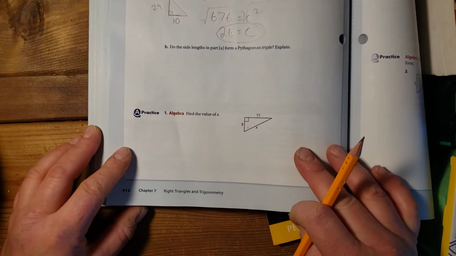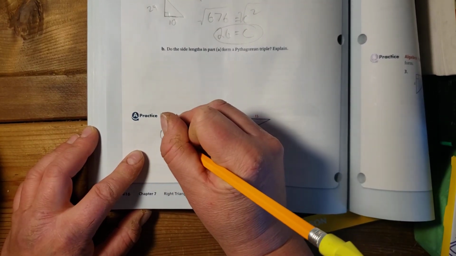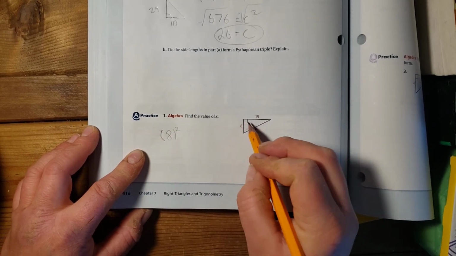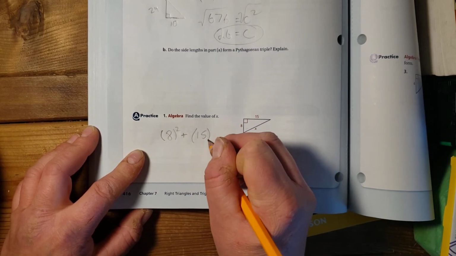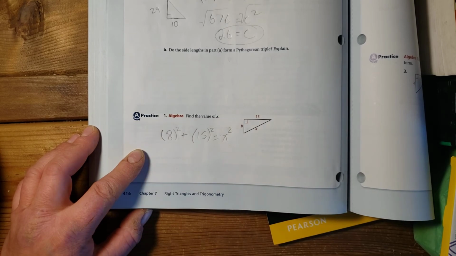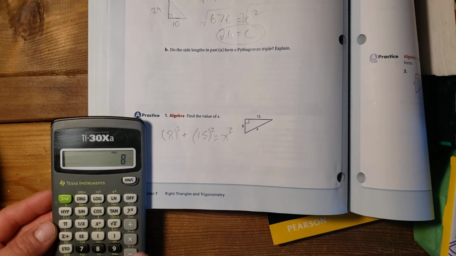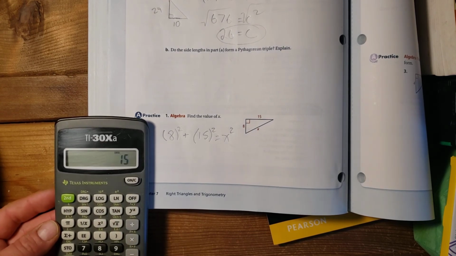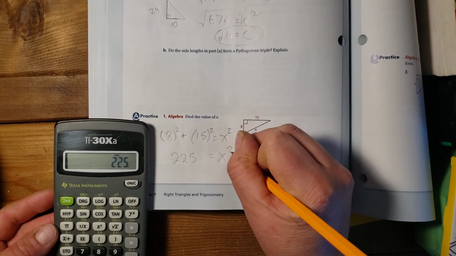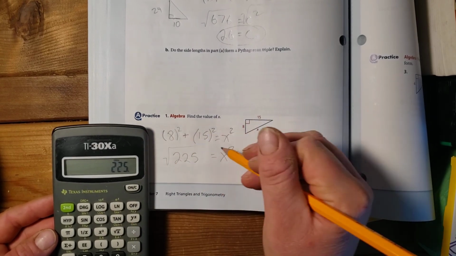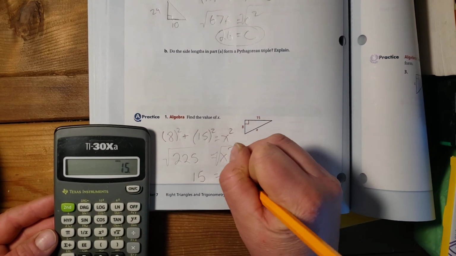All right, let's do practice 1. So we have 8, 15, and x, so we can find it. We can say that 8 squared, and that's the hypotenuse, we know, because it's the one opposite the right angle. 8 squared plus 15 squared equals x squared. I grab my calculator because I don't want to do this in my head, and I find that 8 squared plus 15 squared equals 225. Remember, do not stop there, right? Because that's the squared. So we need to square root both sides. All right, and we get 15. So x equals 15.